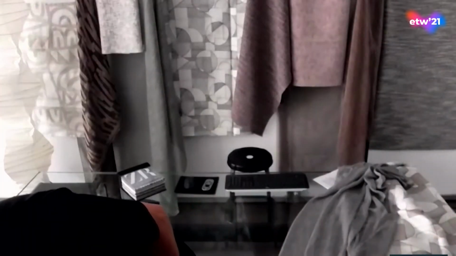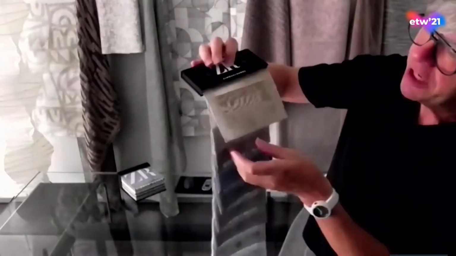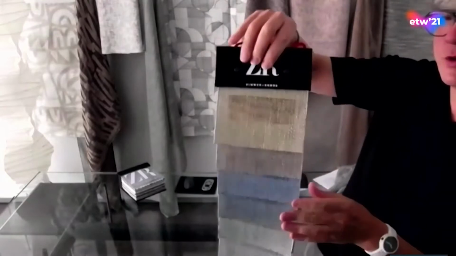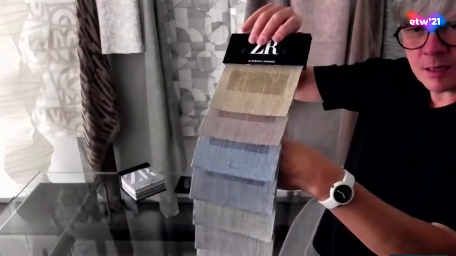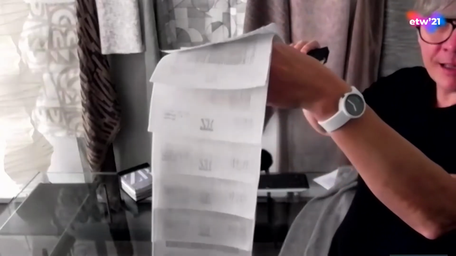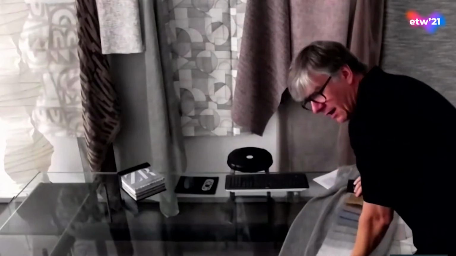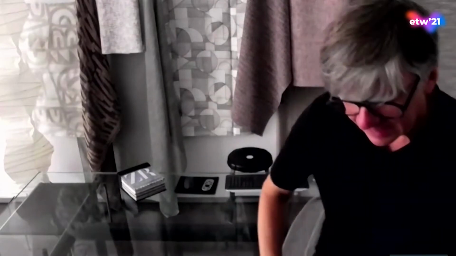Of course, all our fabrics also come in different colors. So, for example, this sheer fabric, which is called Twine, comes in a beautiful range of soft neutrals, which you can see here on the color line.